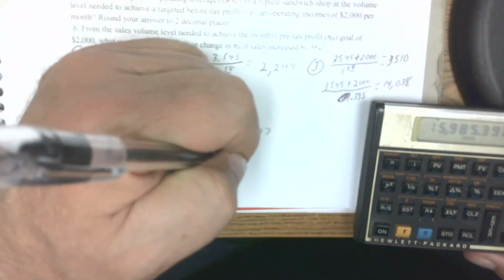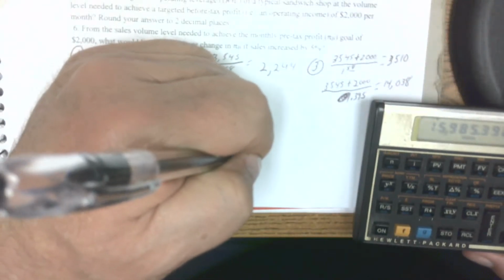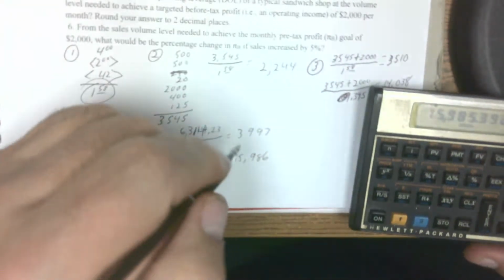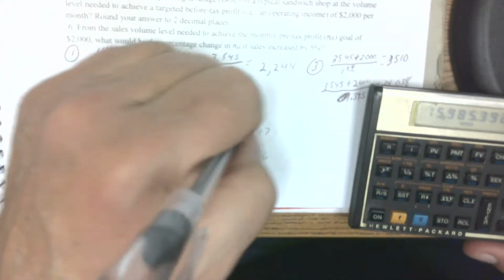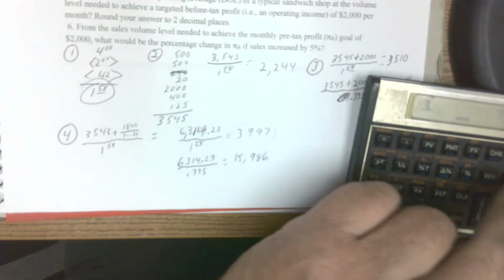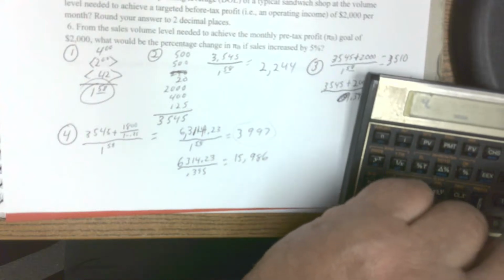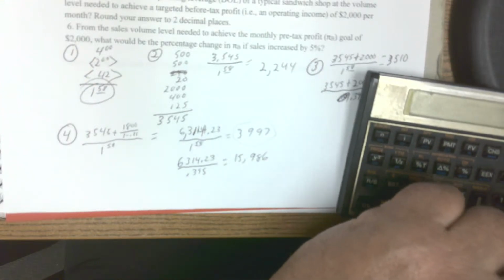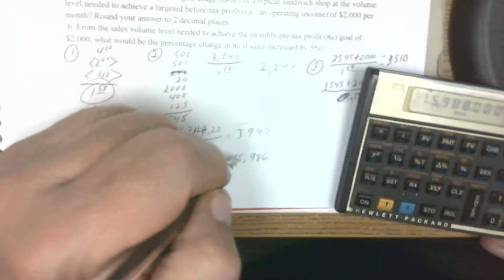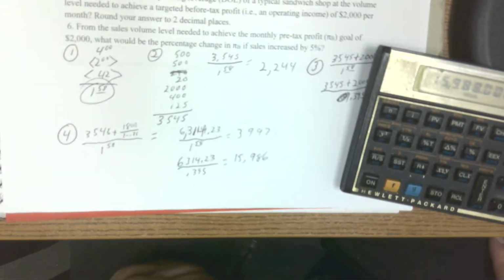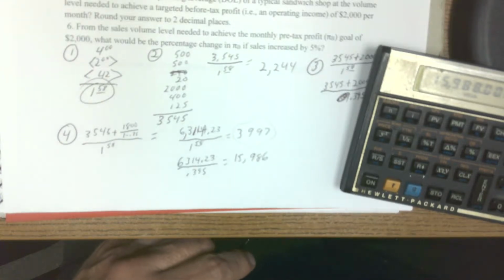Is 15,986. You can check that by taking this number of units, 3,997, and multiplying it by the price of $4 per unit. Then we get 15,988, so $2 rounding error there. So yeah, that checks out.